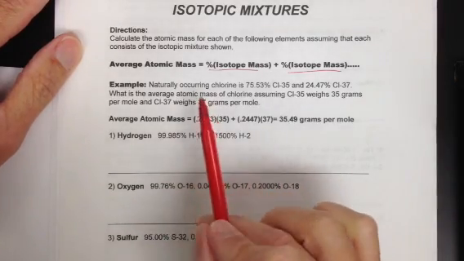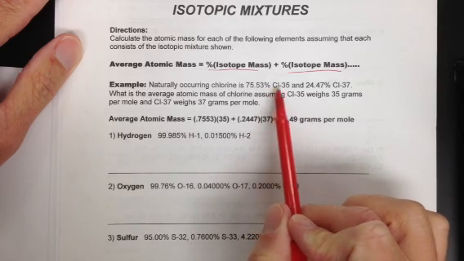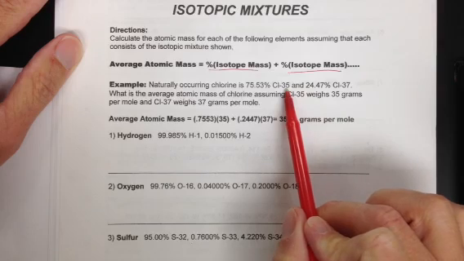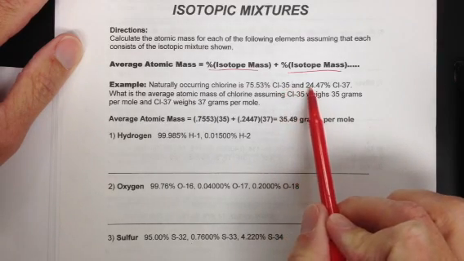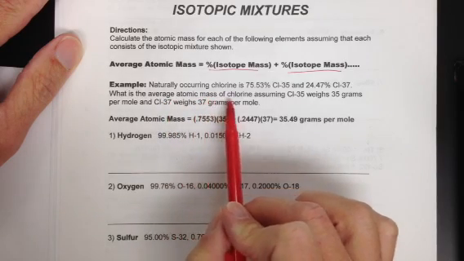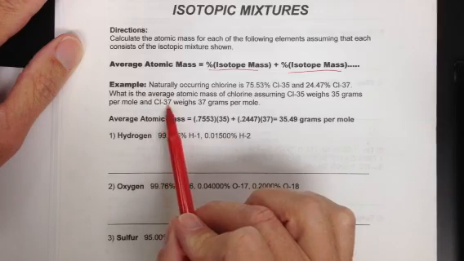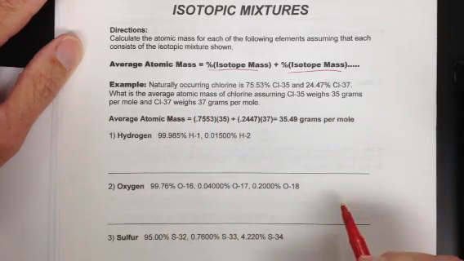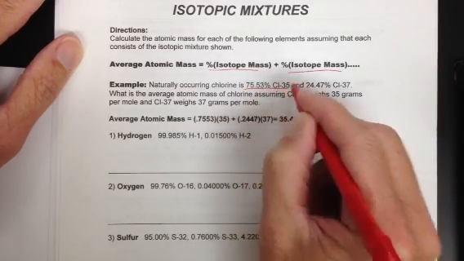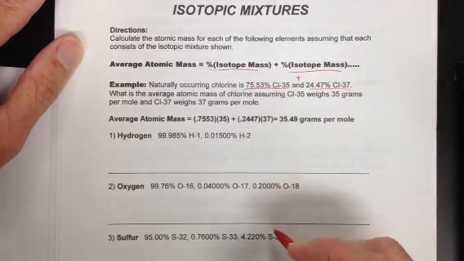So example, naturally occurring chlorine is 75.53% of chlorine 35. And 35 is the mass number, which we know is the weight of the atom. 24.47% chlorine 37. What is the average atomic mass for the chlorine, assuming Cl-35 weighs 35 and Cl-37 weighs 37? So what we're going to do is break this down into just two simple little problems. Here's the first problem right here. Here's the second problem right here. And we're going to add them together.